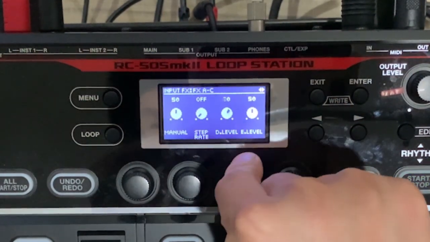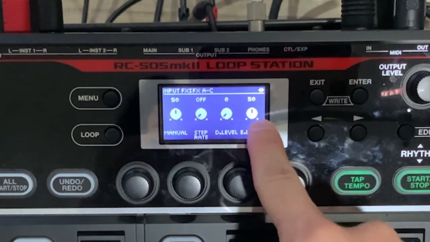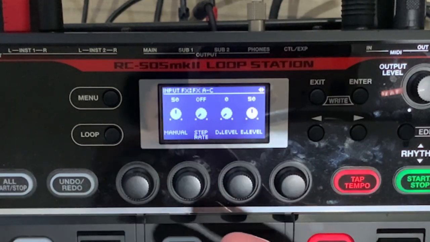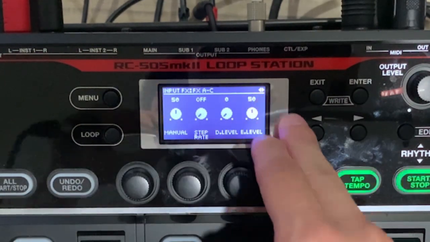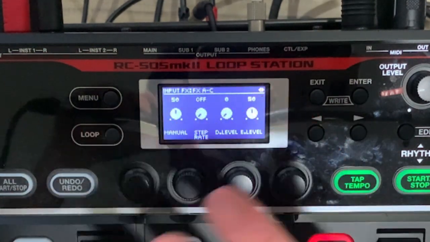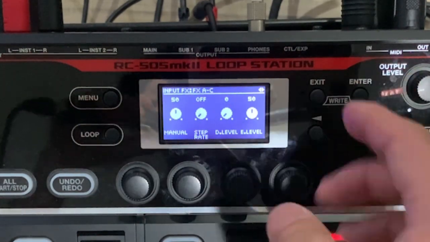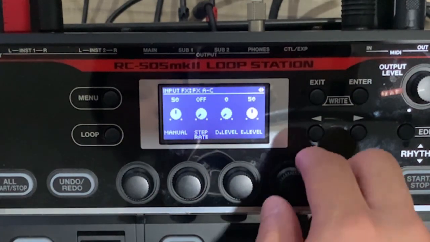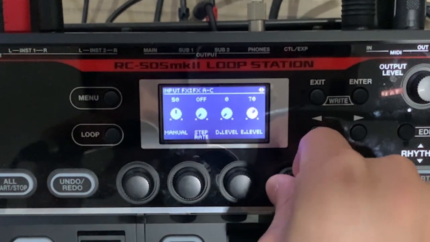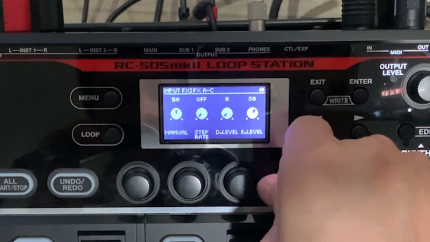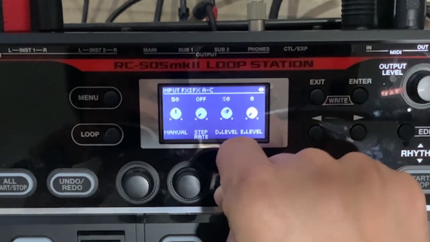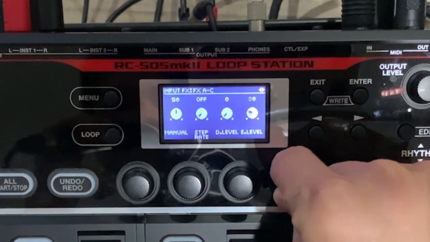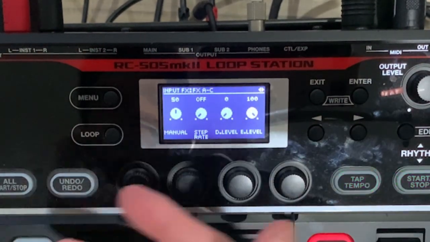The E level is basically the effect level, so the level of the phaser. If the E level is high, you can hear the phaser louder, and if the E level is 0, then you can't hear the phaser. This is my dry signal. This is the phaser.